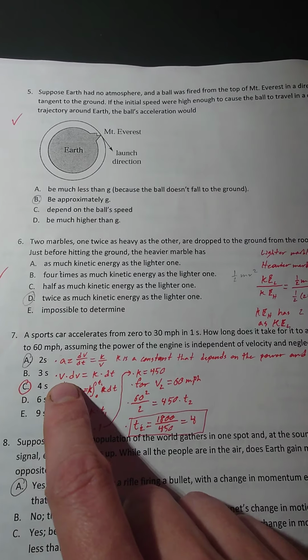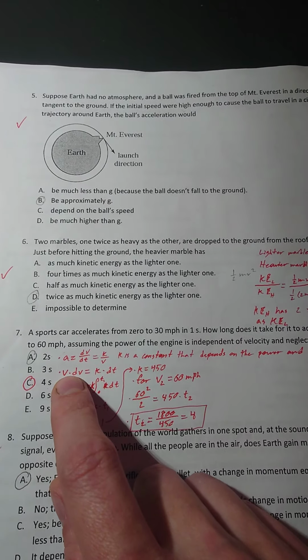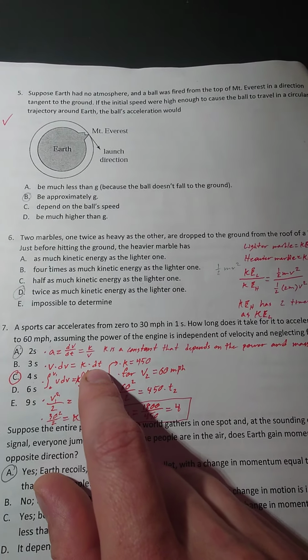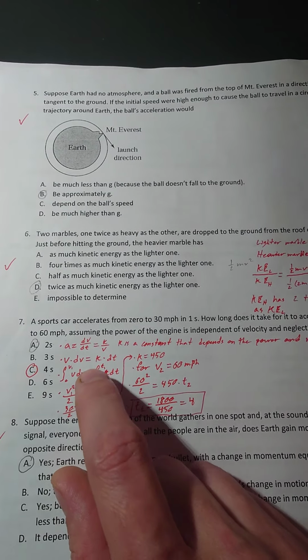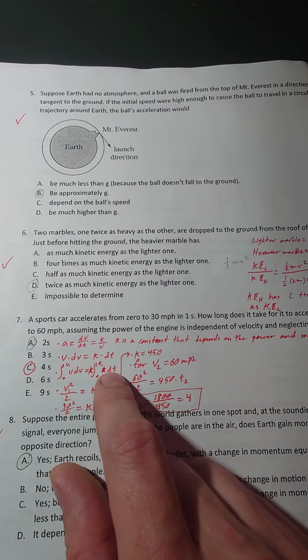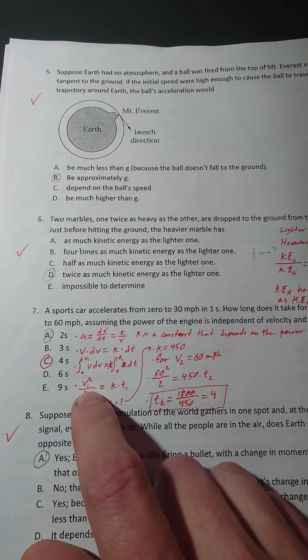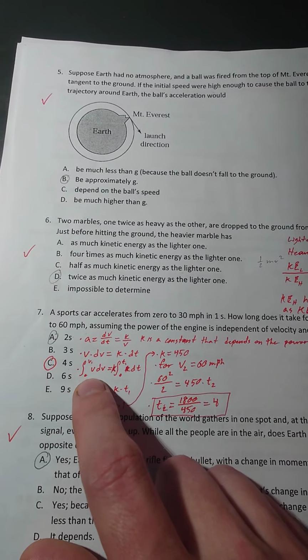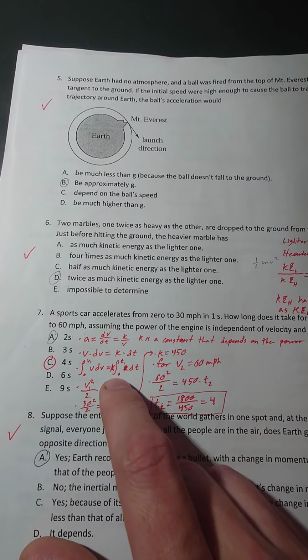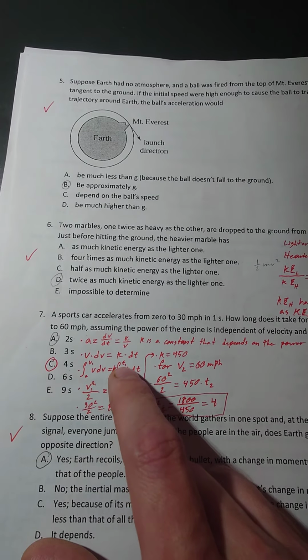Basically, change it around. Have v dv on one side, k dt on the other side. You integrate both sides. Since k is a constant, you leave it be and just solve for dt. Once you're done with that, you basically get v1 squared over 2. Oh yeah, you solve the integration. You solve from 0 to v1, and for k it's 0 to t1.